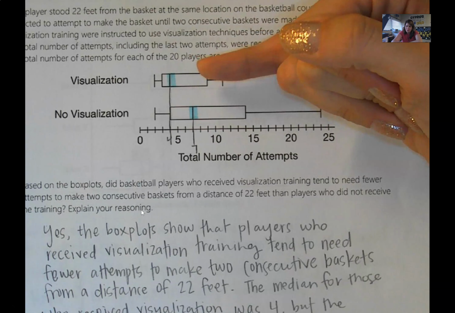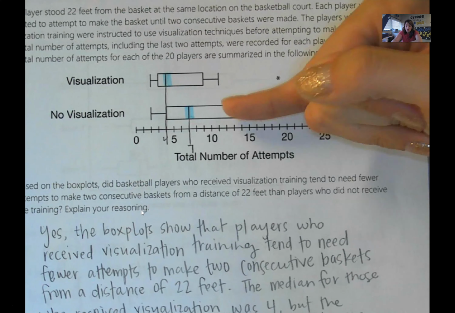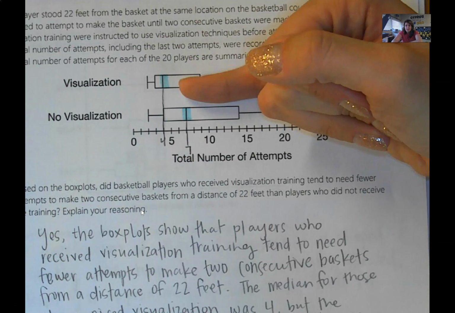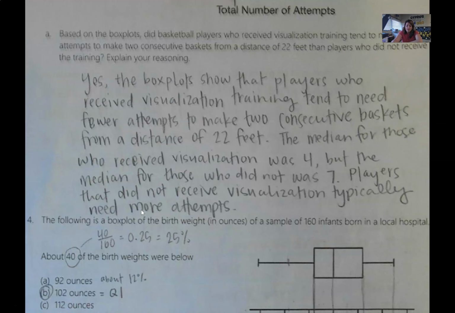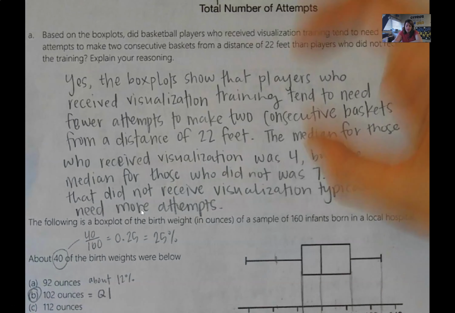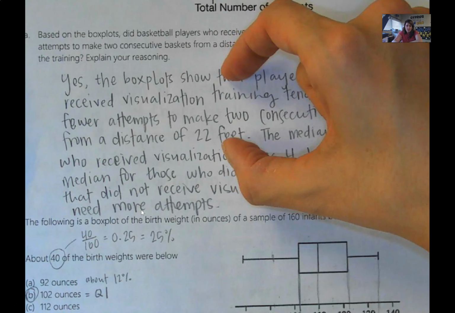I think I said that backward. Let me say that one more time. No visualization needed more attempts than the kids who received visualization training. So I have answered very thoroughly. If you're pressed for time, I'm sure that you do not have to repeat this statement.